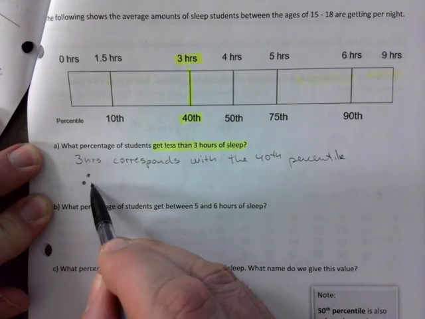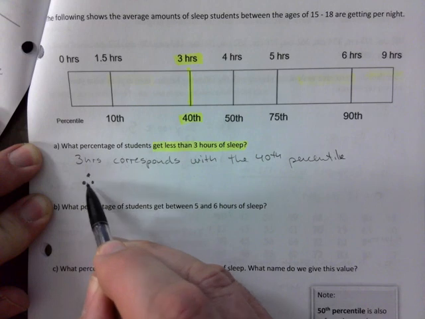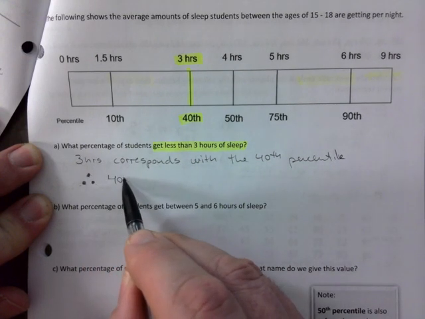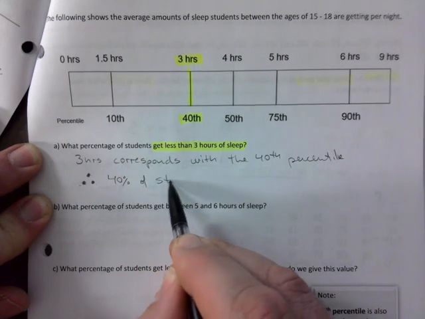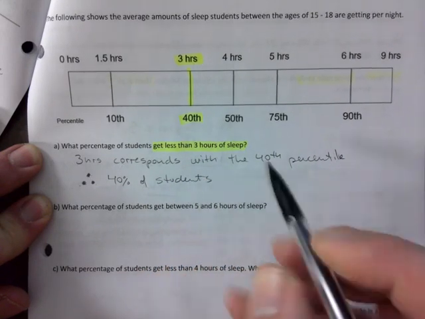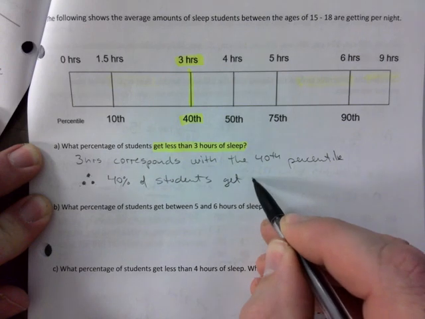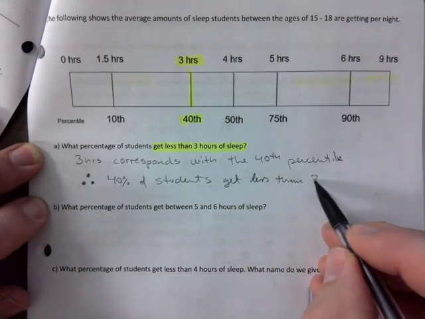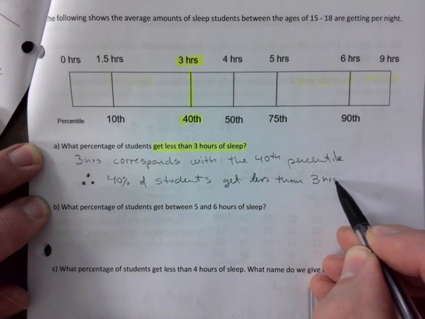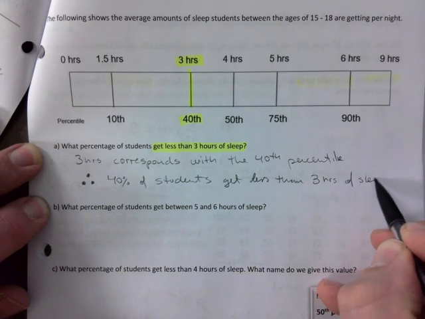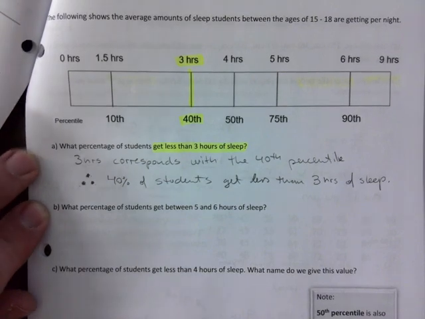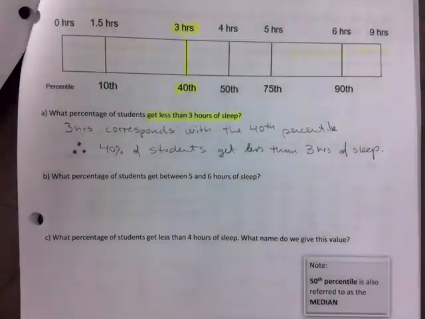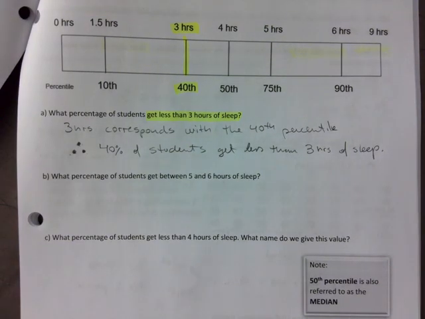Therefore, have I ever used this symbol with you? Therefore, 40% of students get less than 3 hours of sleep, which is scary. But I've asked around, and please sleep. Just do it for yourself. Don't do it for me.